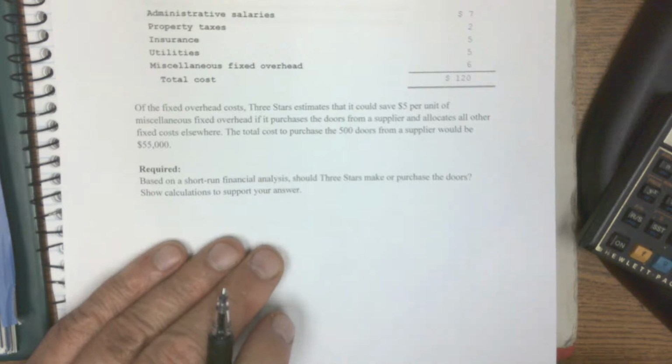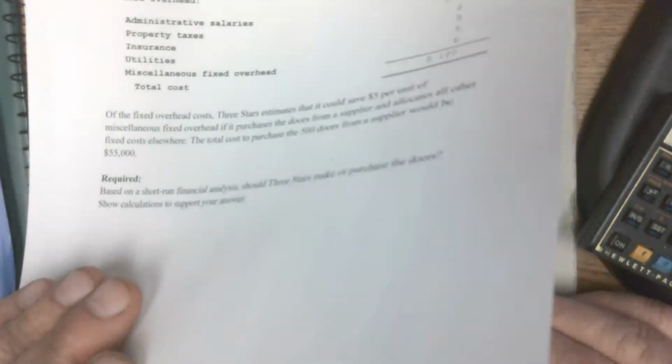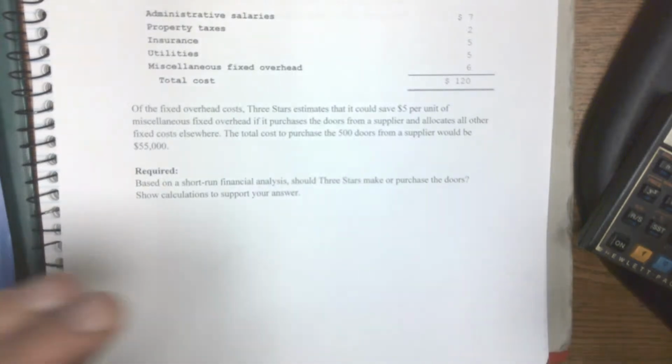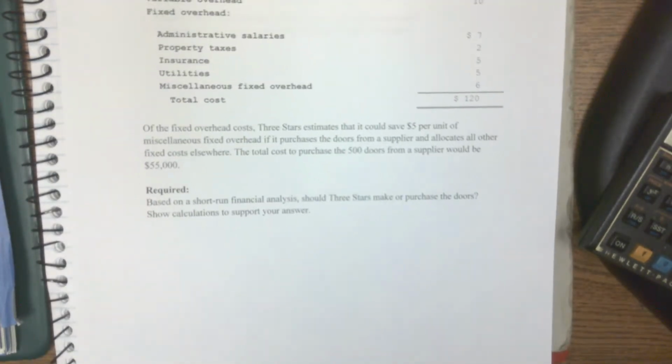Okay, number 9. 3 Stars Incorporated manufactures prefabricated houses. The firm's president, Michelle Brown, is interested in determining whether it would be better to manufacture the doors used in houses or buy these doors from a supplier. The following information based on production of 500 doors has been gathered by the company's management accountant to help determine the best option.